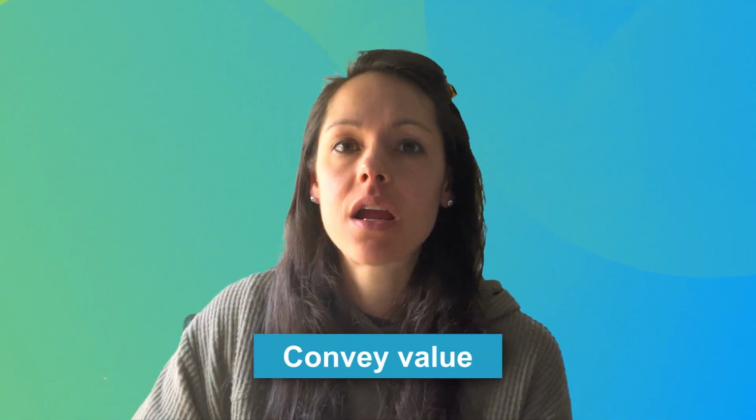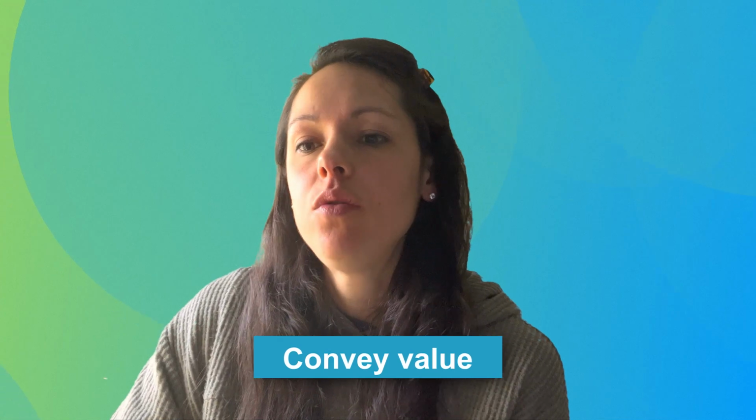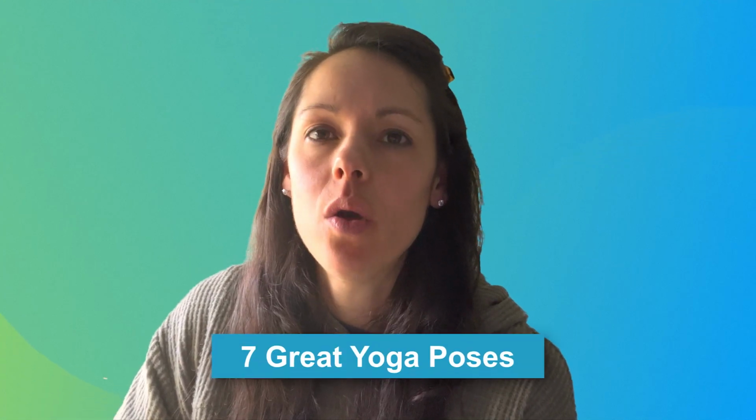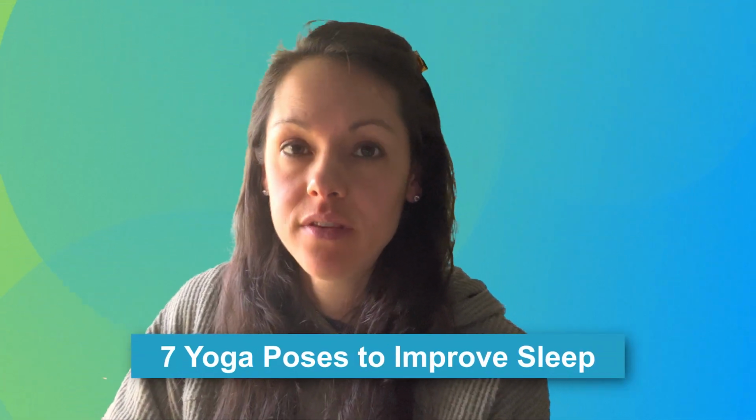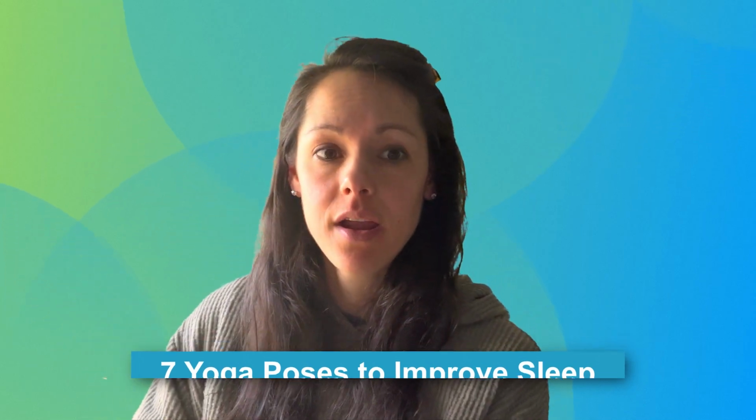And in general, a good headline follows 3 core principles. The first is that it conveys value. If you were writing a post on yoga poses, for example, something like 7 great yoga poses doesn't really give the reader a reason to click. If it was something like 7 yoga poses to improve sleep, now there's something more specific and a more concrete value that the reader can get out of the post.